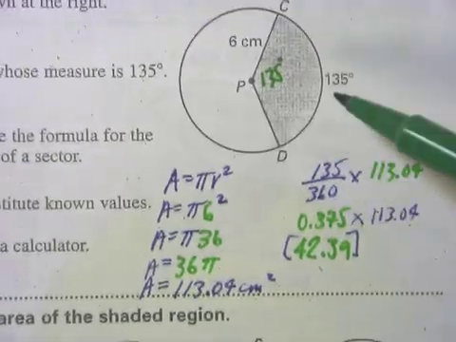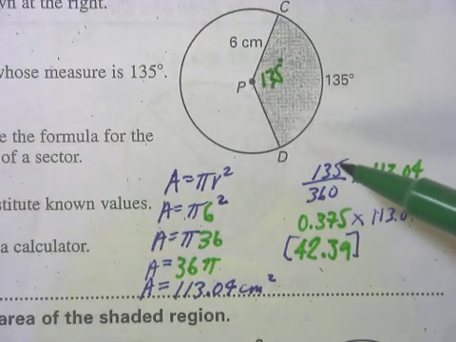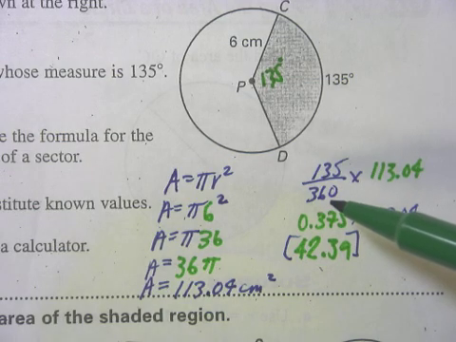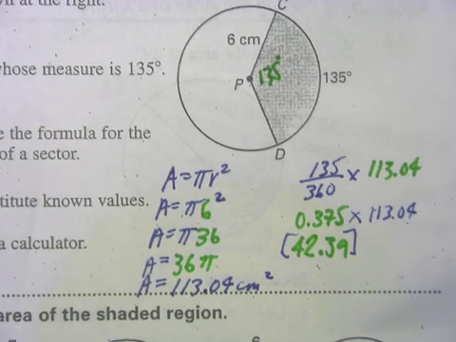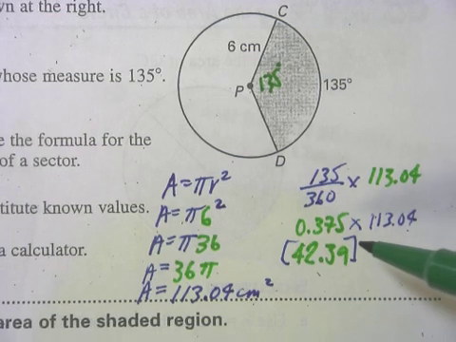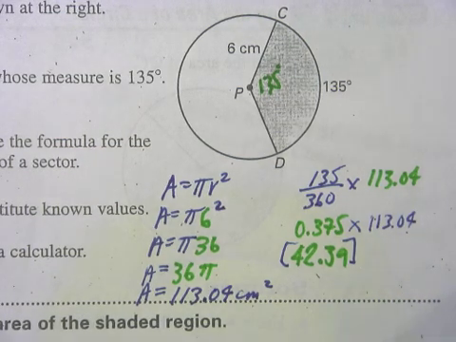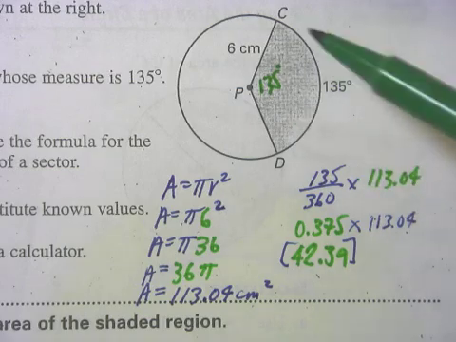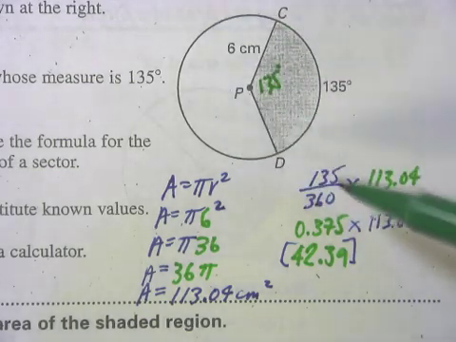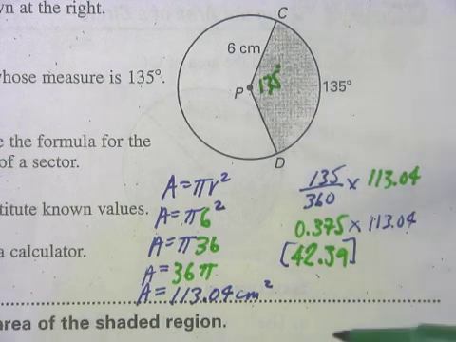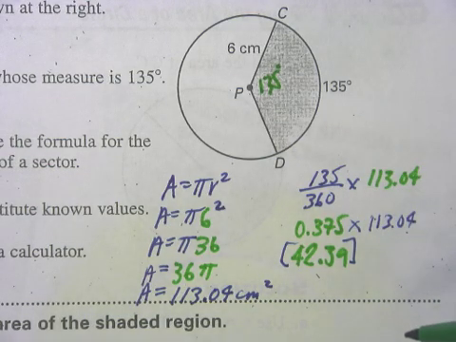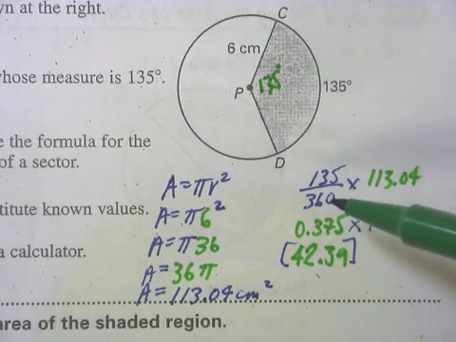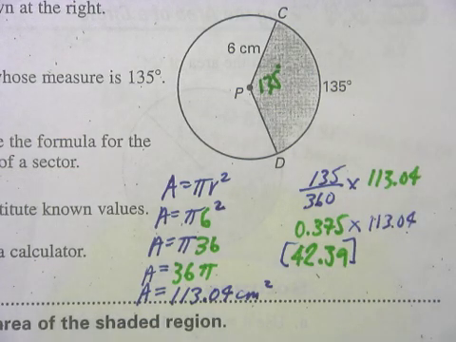Since it's only asking me for this portion, and this portion is 135 degrees, I'm going to set up a ratio. This is 135 degrees out of 360. And I'm going to multiply that times the area of the circle, which is 113.04. If you're saying to yourself that this is very similar to finding the arc length, you're right, it is. Because before, it was a ratio of the circumference. Now we're looking for the ratio of the area of the circle. So it's 135 divided by 360 times the area of the entire circle.